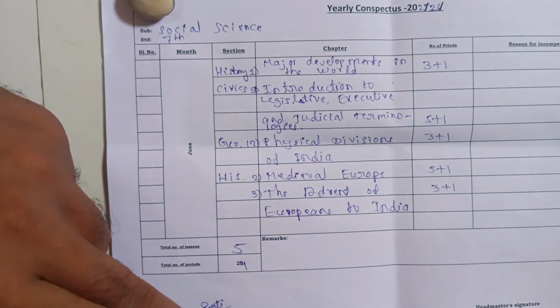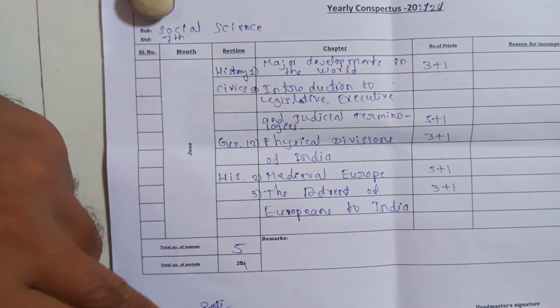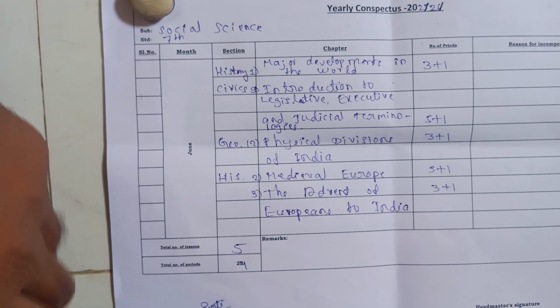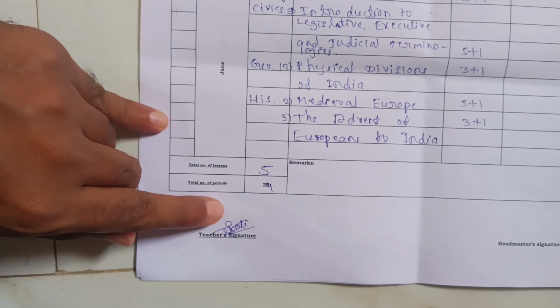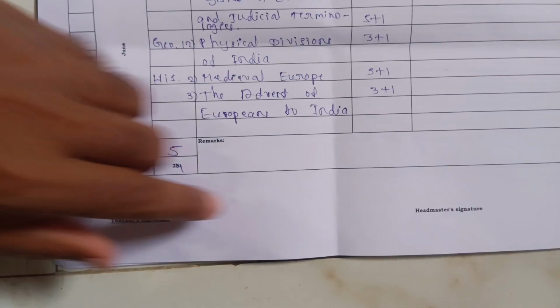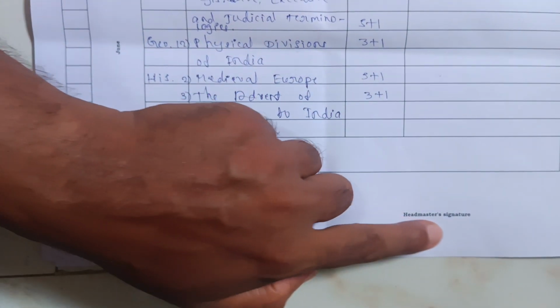There are 24 days available for teaching in the month of June. Okay, then below you have to put the teacher's signature. So I have signed here. Then later you can take your headmaster's signature.